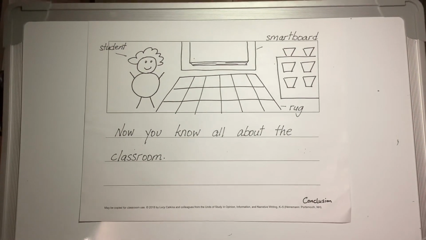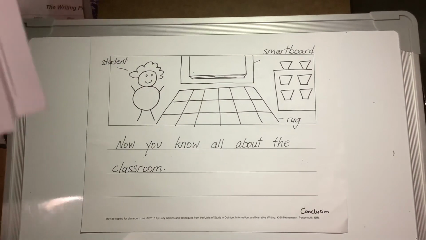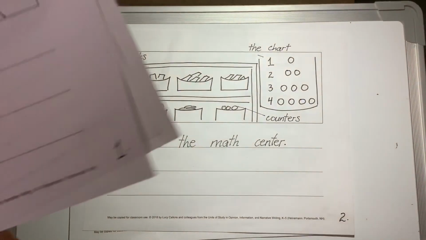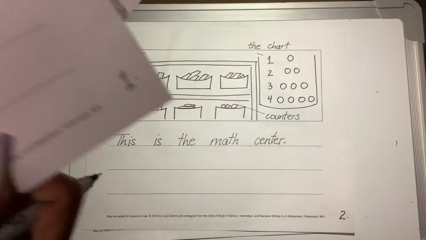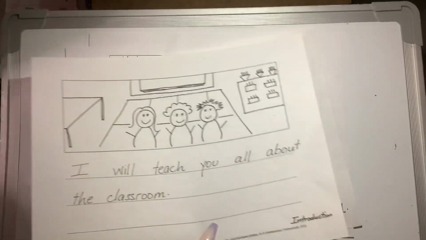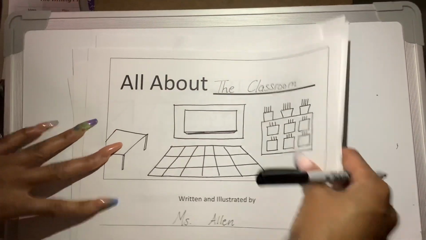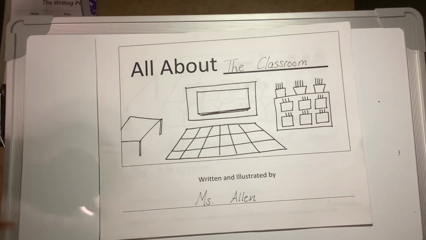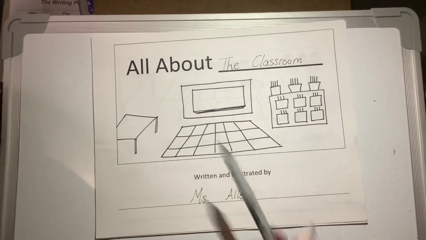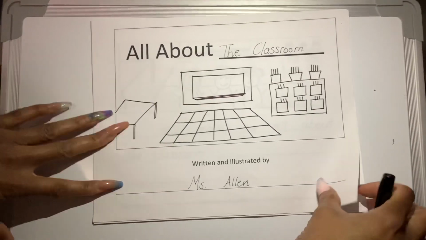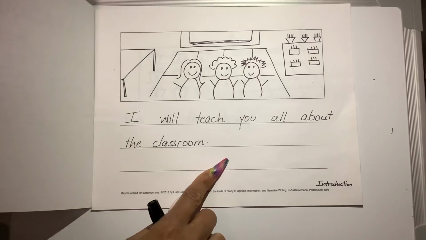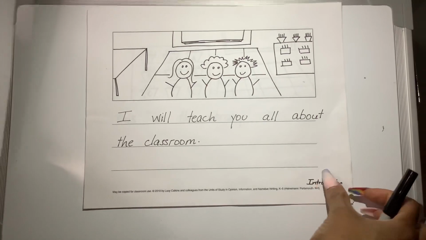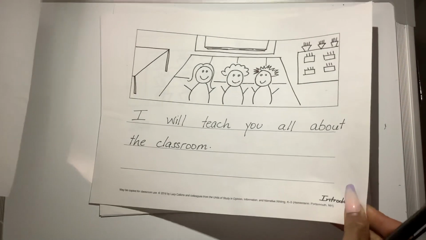Okay, boys and girls, so let's reread before we wrap up for today. Remember that today we are adding labels, words, and sentences to our already drawn books, okay? You should have planned yesterday and added drawings across your pages. So let's review. All About the Classroom by Miss Allen. Introduction. I will teach you all about the classroom. We want to set our readers up for what they're about to learn.